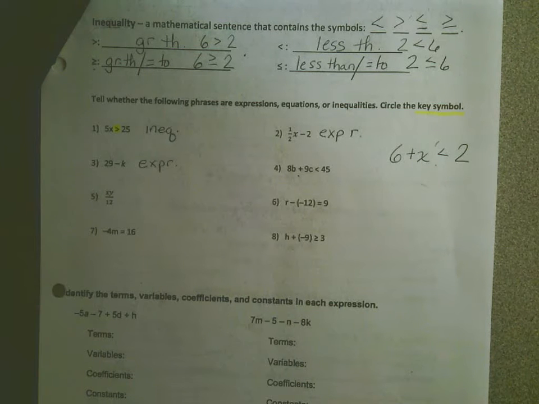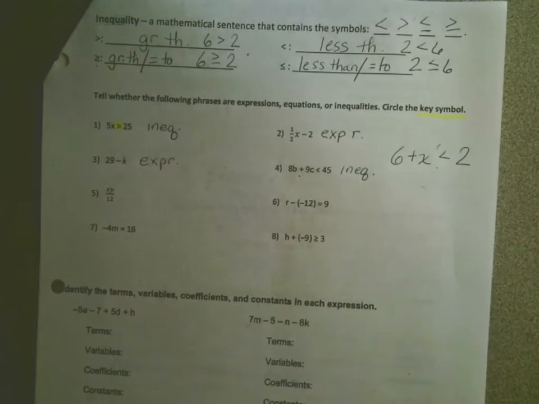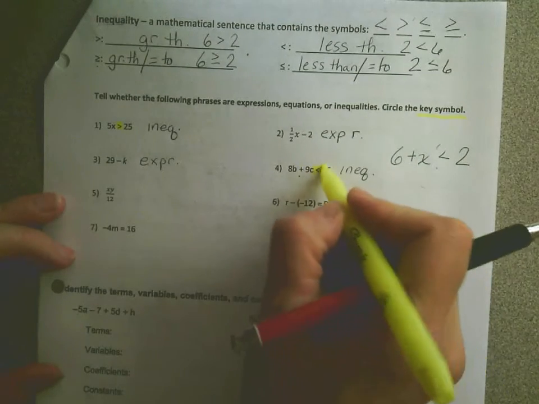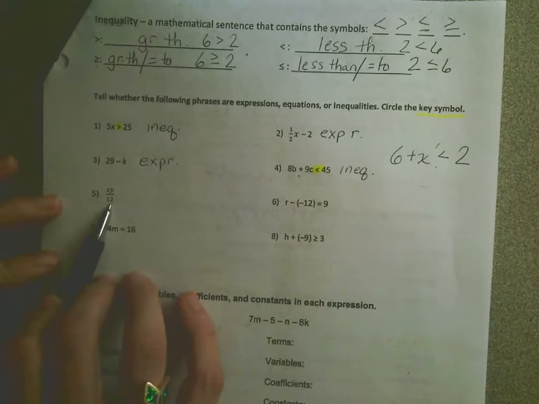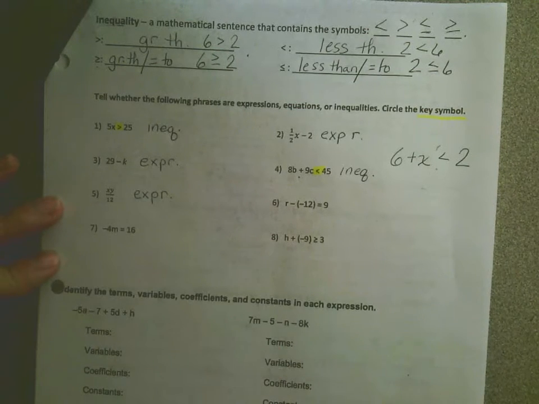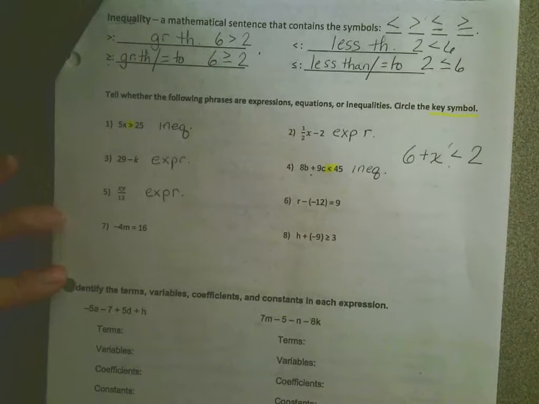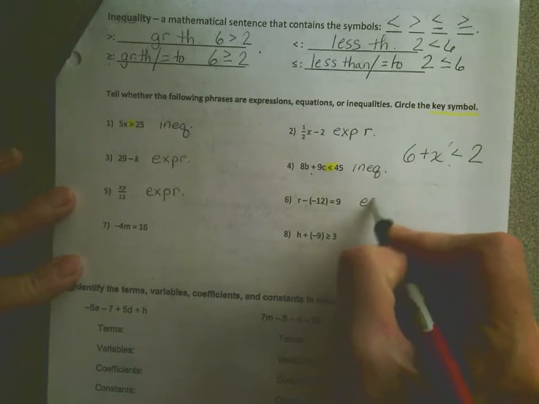Now, is it an equal symbol or is it not an equal symbol? Inequality. Good. It's an inequality. The product of xy divided by 12. Sarah. No equal sign. No less than, greater than, all that. Rachel, 6. Equation.